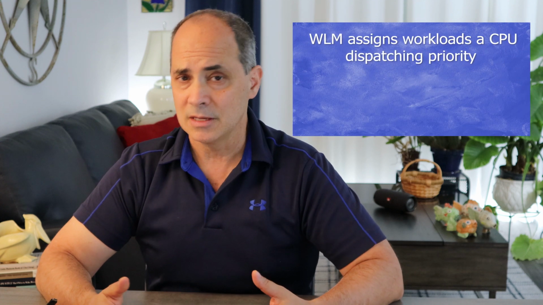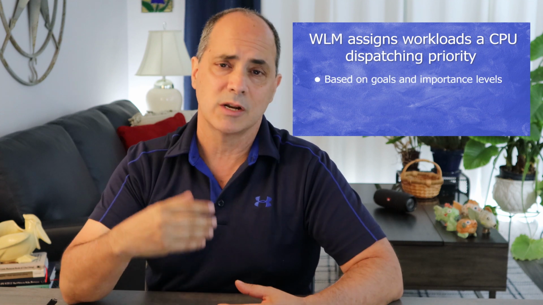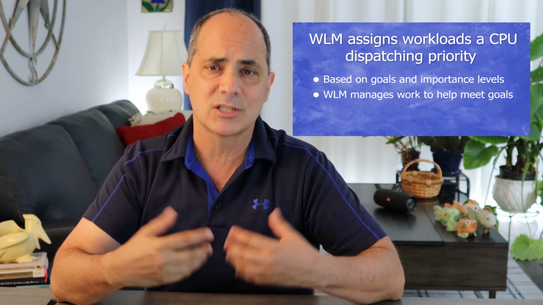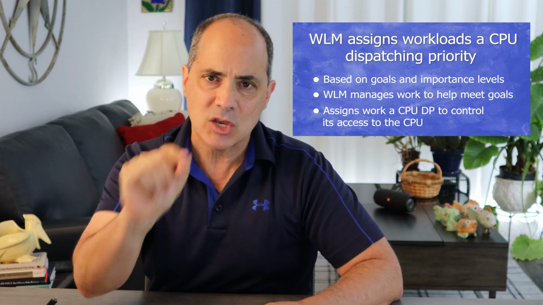So what's happening is, in Workload Manager, you assign a workload a goal, you assign an importance level, and as Workload Manager manages that workload, it assigns a CPU dispatching priority, which then dictates where that unit of work will be placed onto the queue. Will it be placed in the beginning of the queue, the end of the queue, someplace in the middle? And then as work is running, like a typical queue, when the unit of work gets up to the front of the queue, that's where it gets to use the CPU.